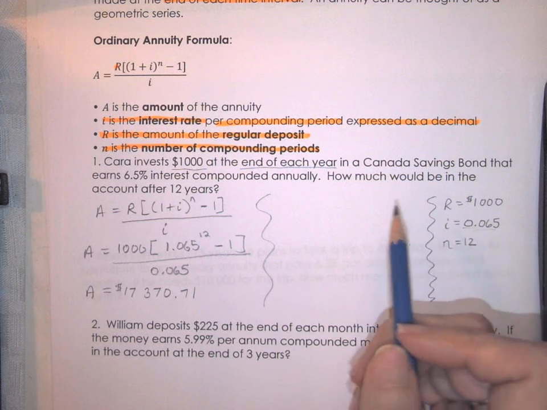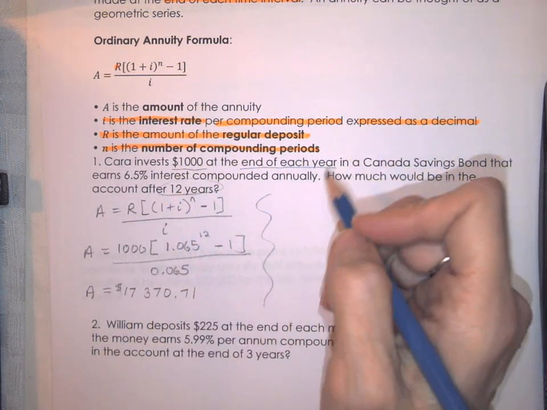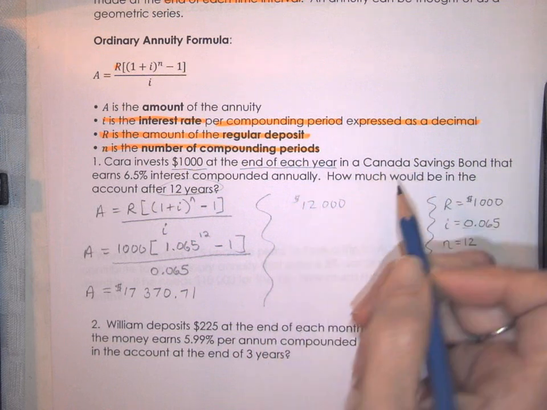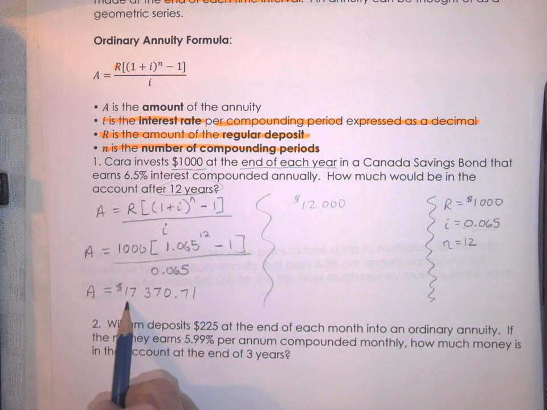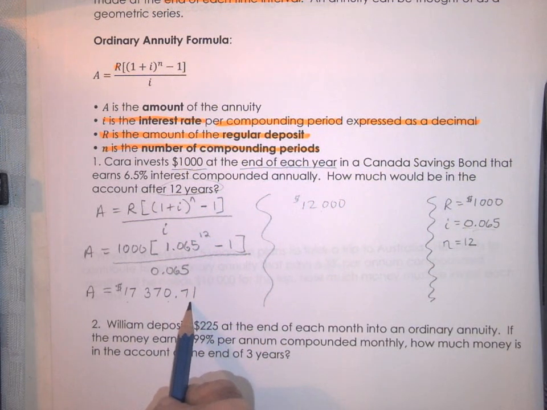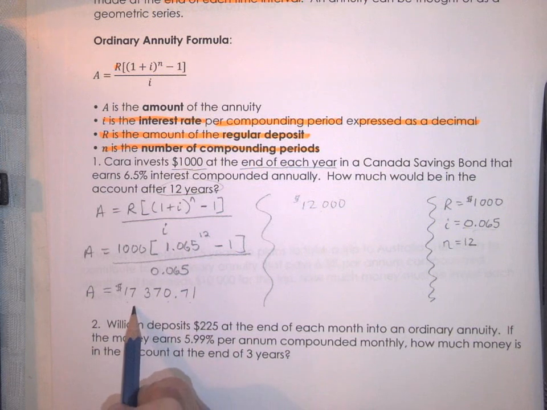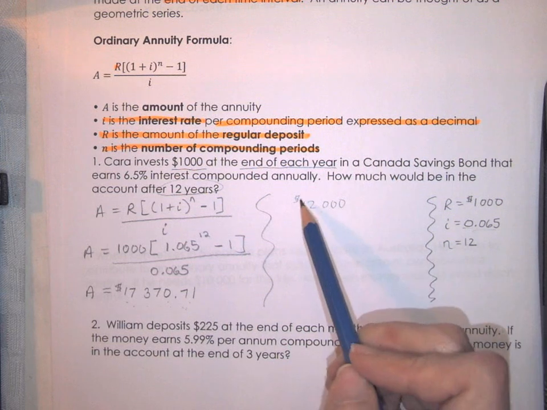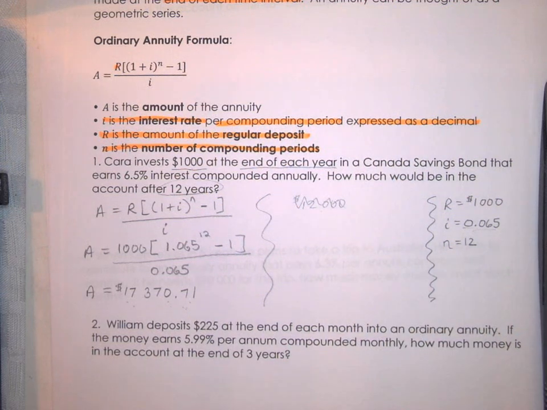Okay, now I want to show you the difference between this annuity and if we just put $1,000 under our mattress 12 times in a row, we'd have $12,000. But by investing it in this annuity, we end up with $17,370.71, and that extra $5,370.71 is just from the interest, the 6.5% interest per year. Okay, so you can see why investing is better than just storing the money in a safe.